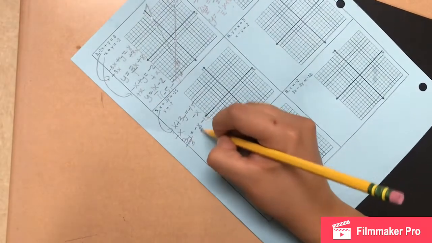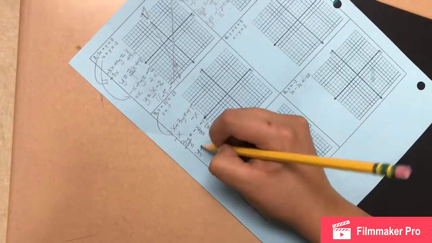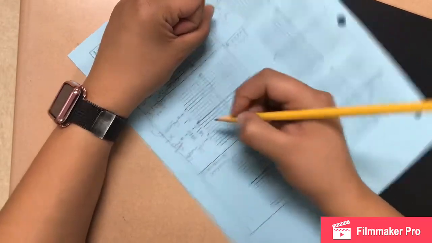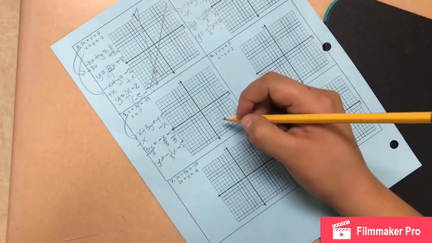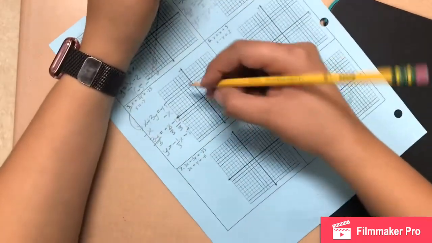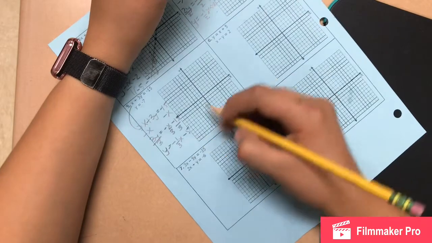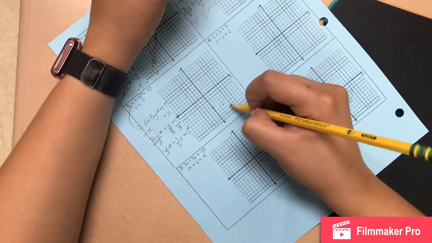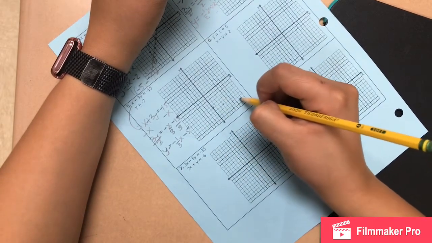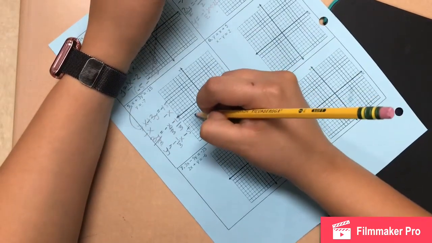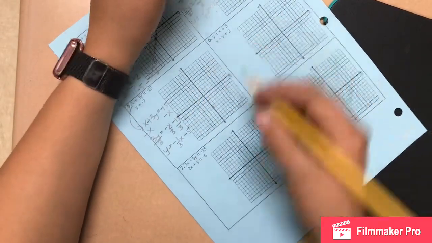I'm going to divide everything by 3, so y equals negative 1/3 x minus 5. I'm going to start by graphing this one. My y-intercept is negative 5. My slope is down 1, right 3, down 1, right 3, down 1, right 3. The opposite direction is up 1, left 3, up 1, left 3, up 1, left 3.